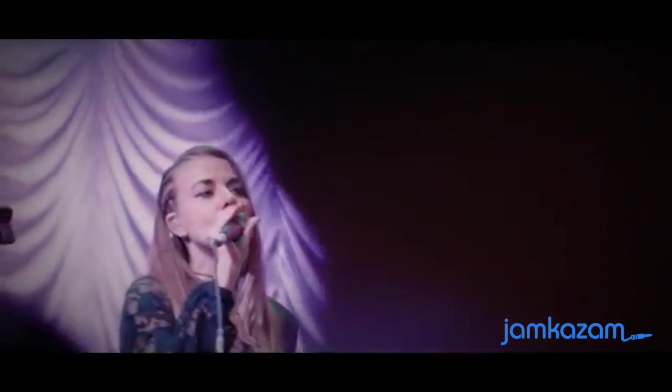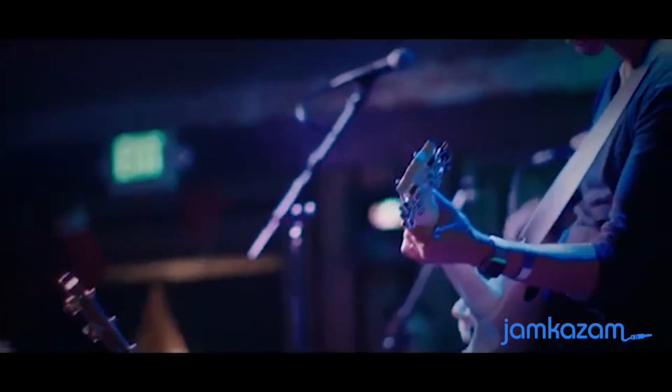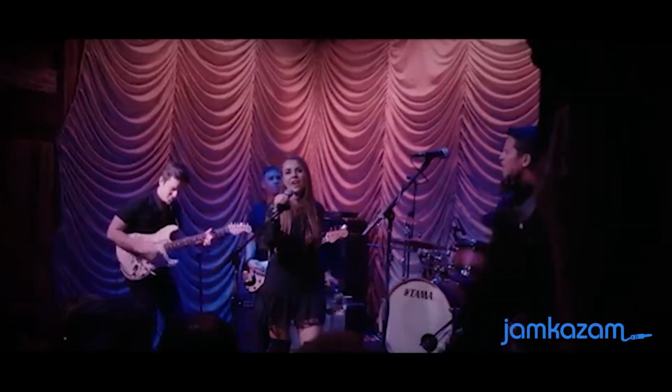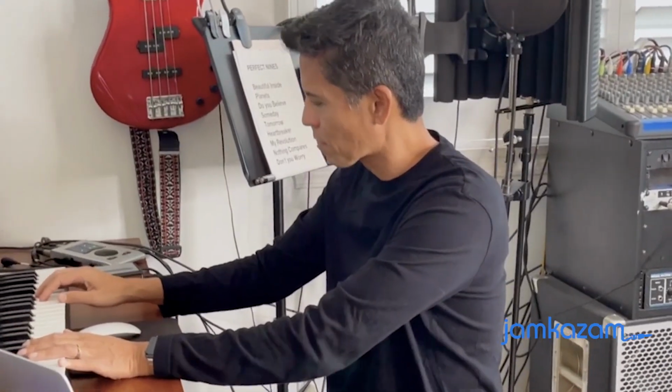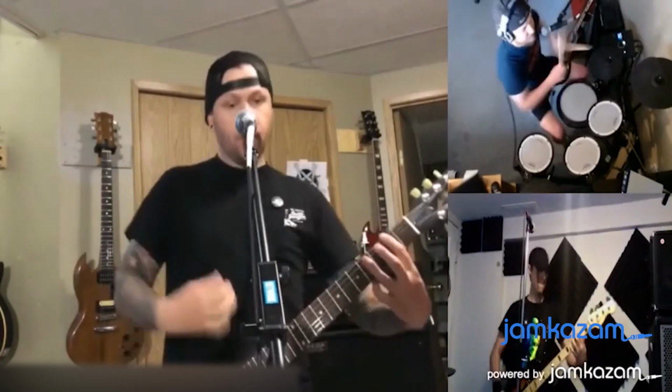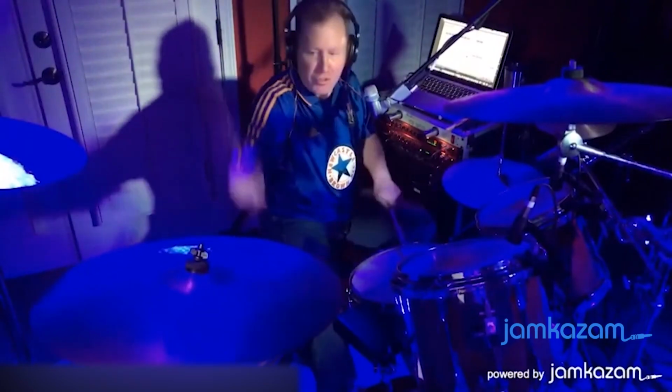We're working with partners such as JamKazam, whose platform helps musicians play together live and in sync over the internet from different locations with high-quality audio and video. The Azure Edge Zones with AT&T allowed musicians to experience lower latency and less jitter, helping everyone stay on time.